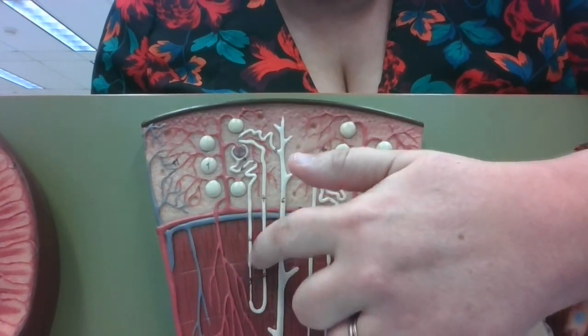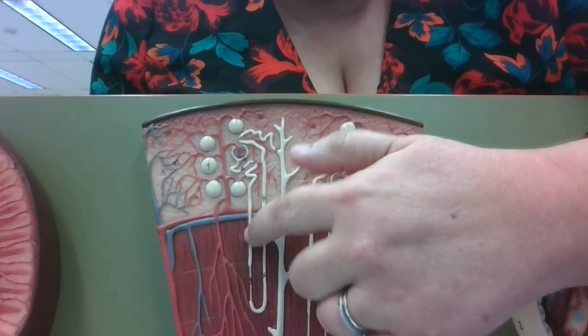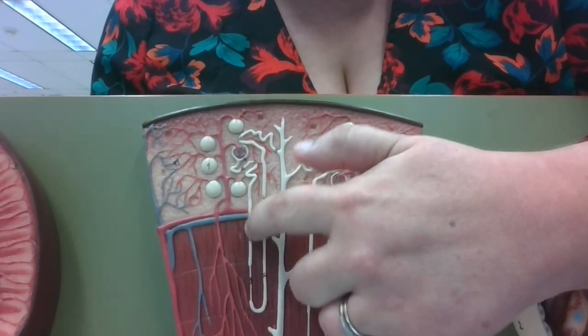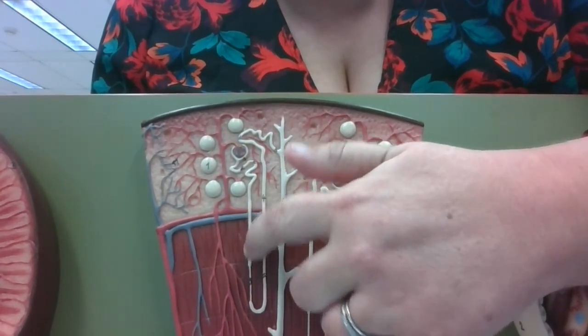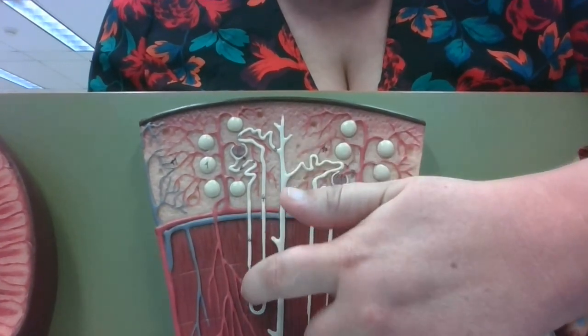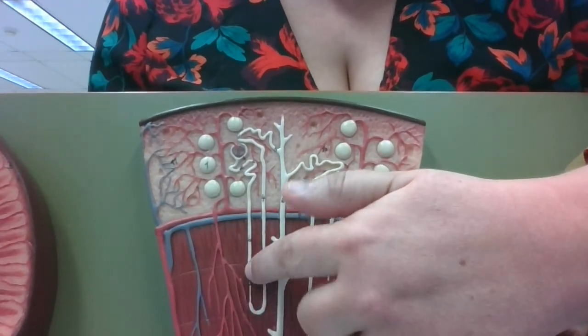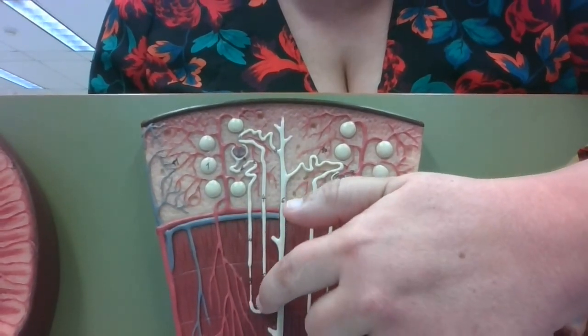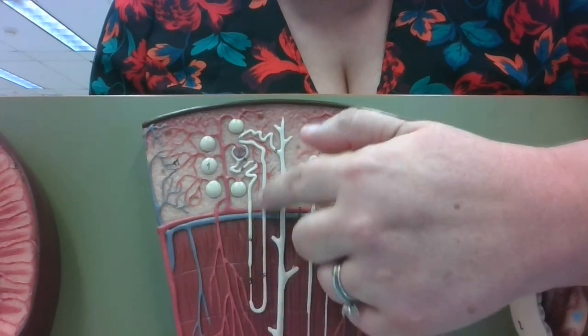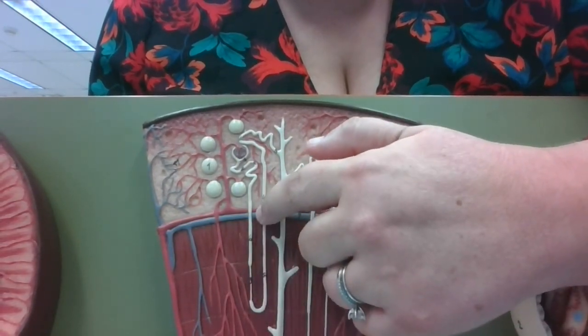So descending and ascending. And you have a thick part of the descending nephron or descending limb of the nephron loop. And then you have a thin part of the descending nephron loop as well, or limb. So the entirety is nephron loop. You have descending limb and ascending limb.